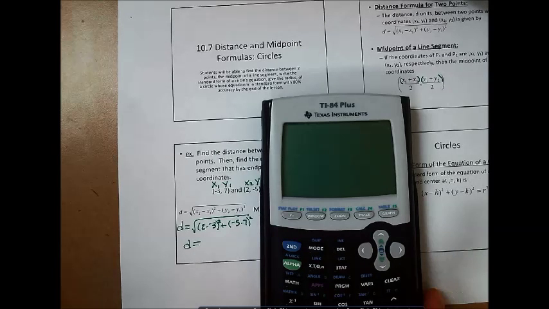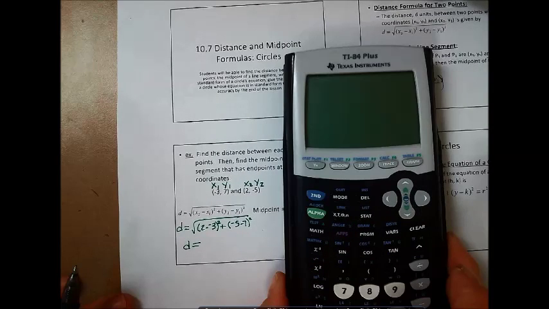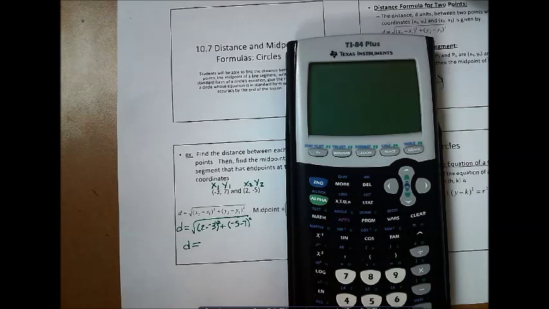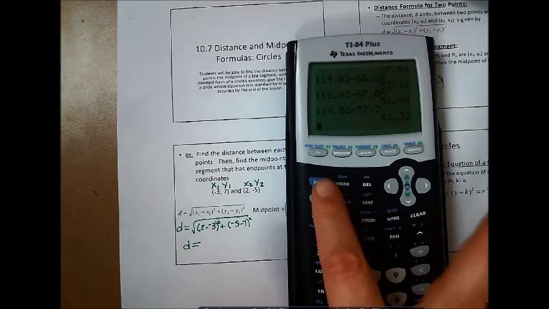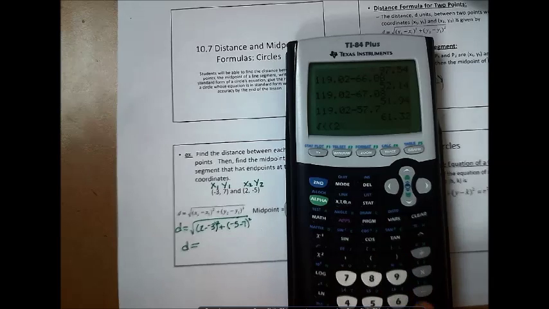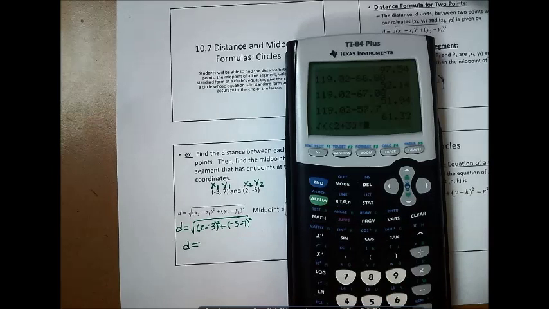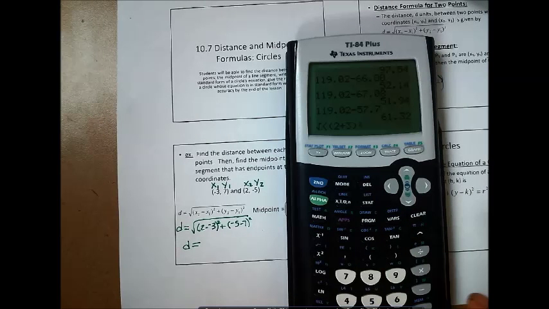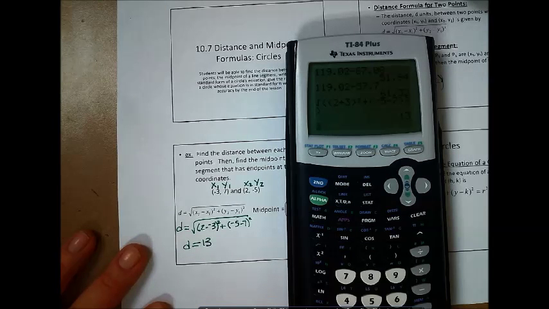So the distance equals, let's do it this way. Second square root, parenthesis, 2 minus -3, which would be plus 3, squared, plus -5 minus 7, squared, close parenthesis, and our answer is 13. Just that simple. Stick it in the calculator.